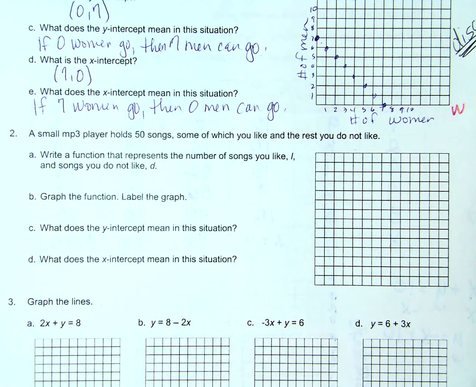Like and don't like, right? They're trying to get us used to using meaningful variables. Is meaningful variables really all that important? Yes. Sometimes it can make the difference of whether you understand the problem or not, depending on what's going on.